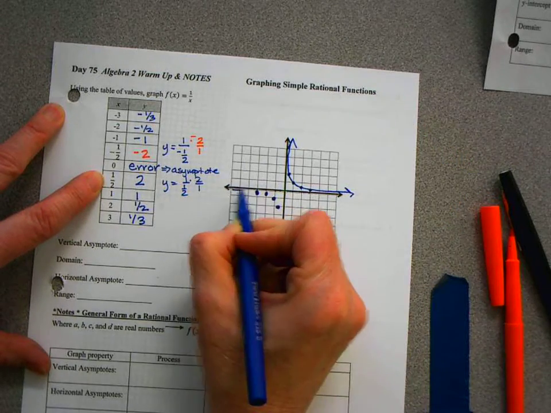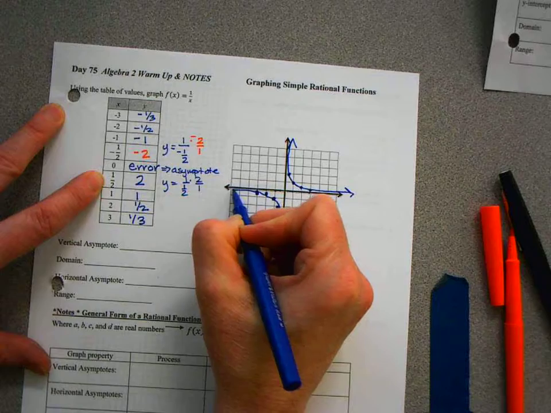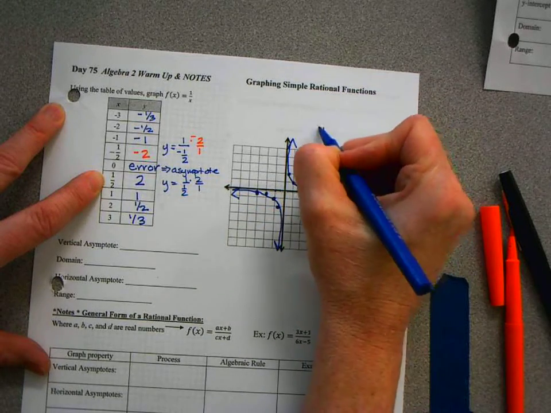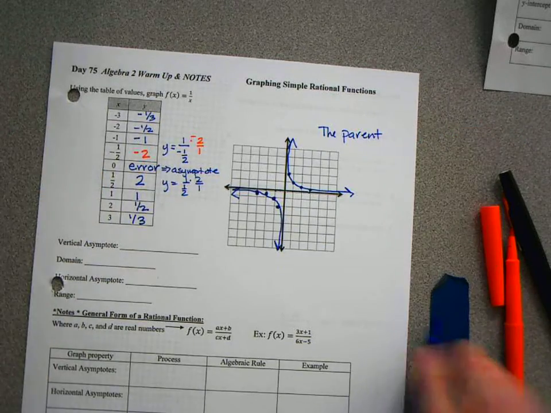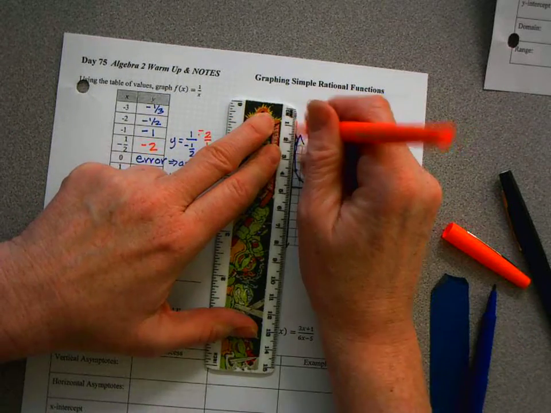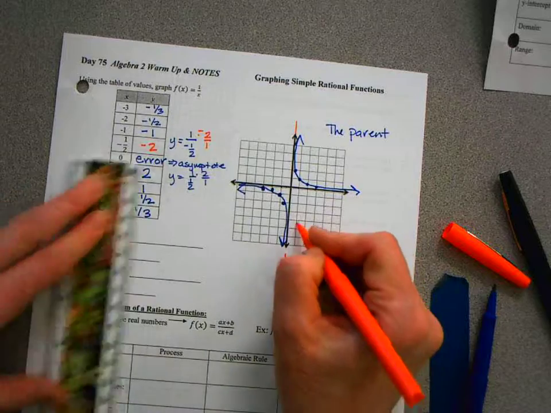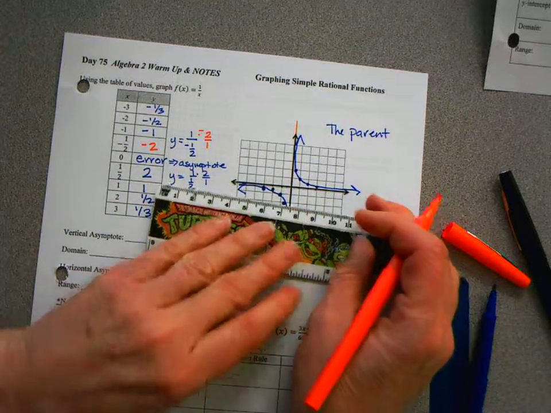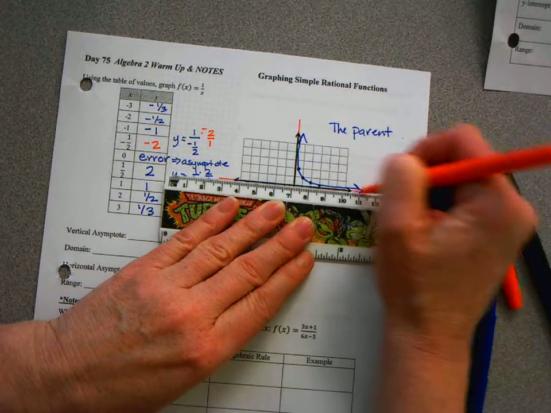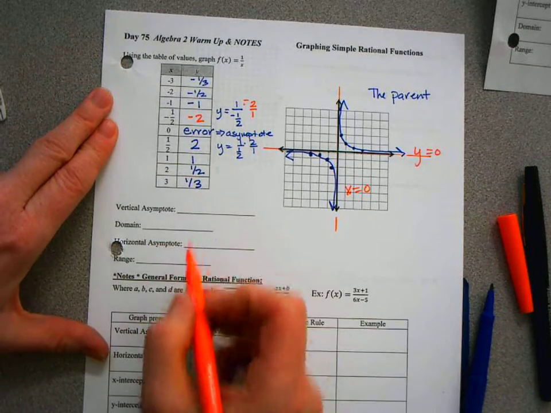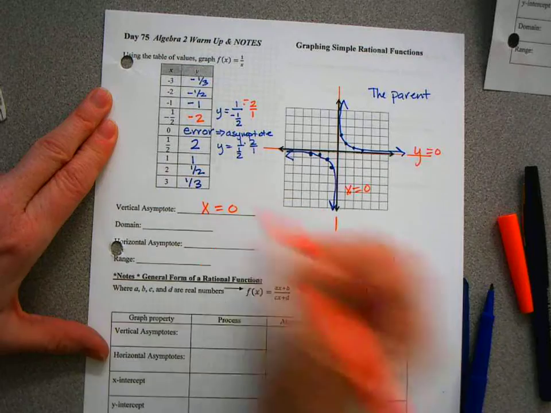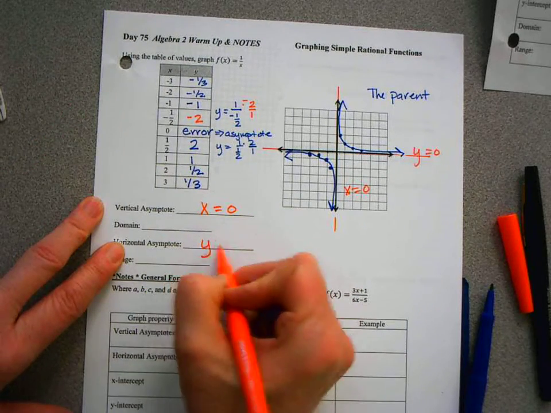We just saw the parent rational function. So this is the parent. We have a vertical asymptote at x equals 0 and a horizontal asymptote at y equals 0. So vertical asymptote, x equals 0. Horizontal asymptote, y equals 0.